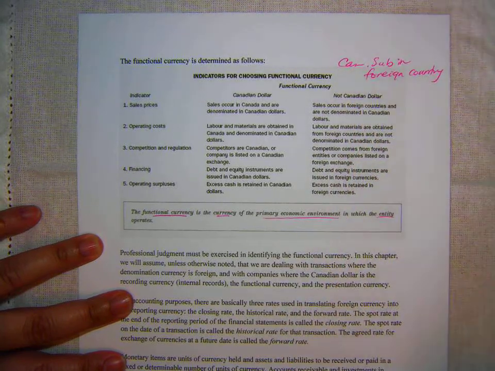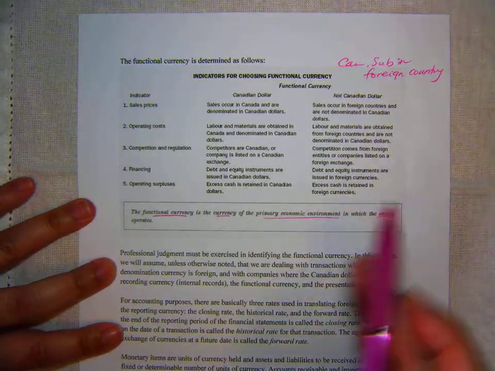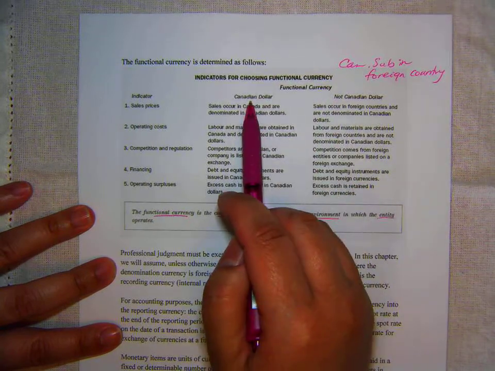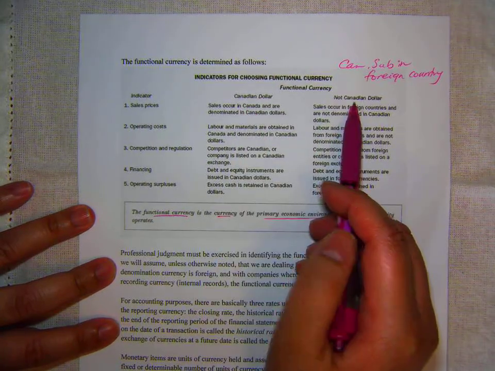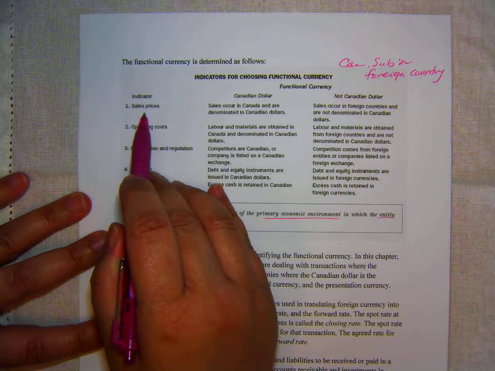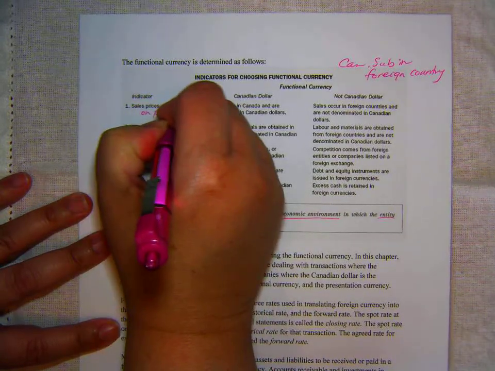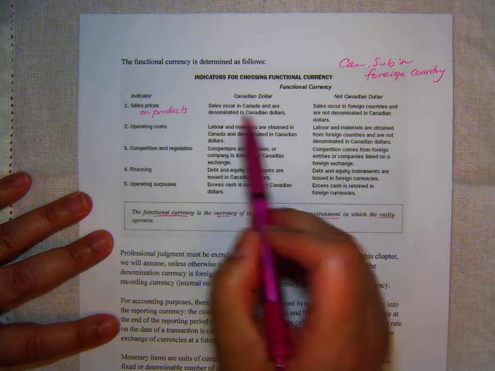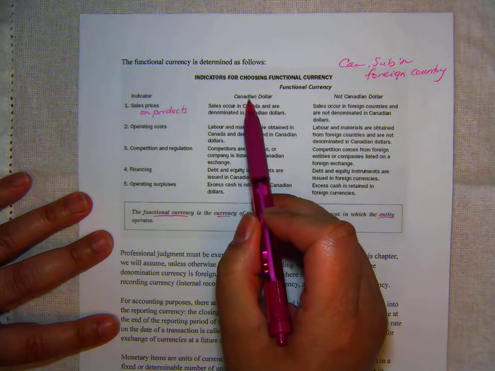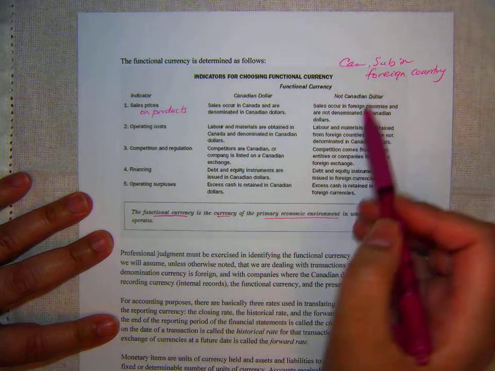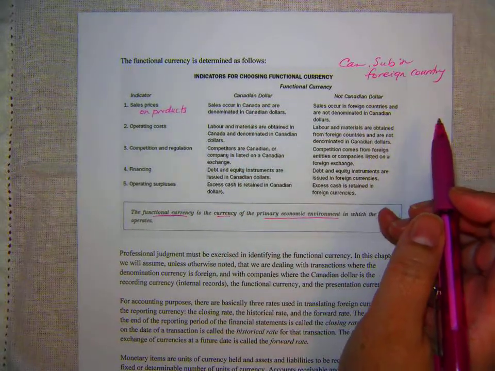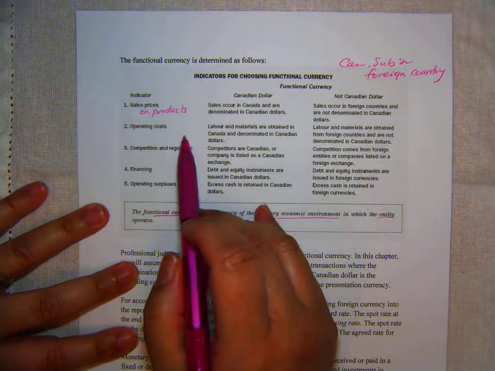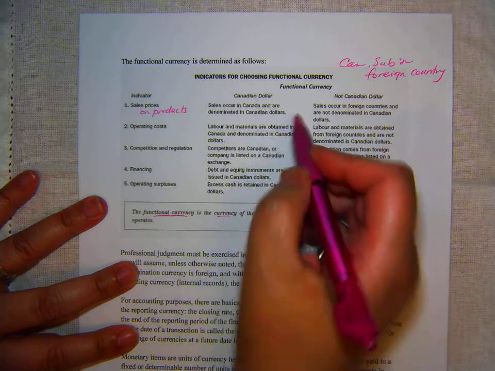So these are some of the reasons for choosing the functional currency either as the Canadian dollar or not the Canadian dollar. So, sales prices on the products it sells. If the sales occur in Canada and denominated in Canadian dollars, then they should have a functional currency of Canadian dollar. And if it's all in foreign countries, not Canadian dollars, it shouldn't be the Canadian dollar. Same kind of thing with operating costs.